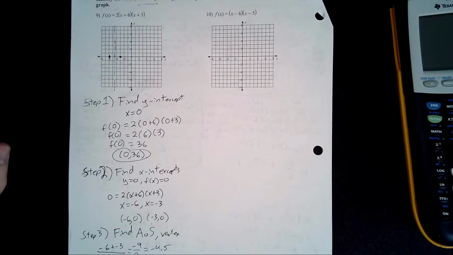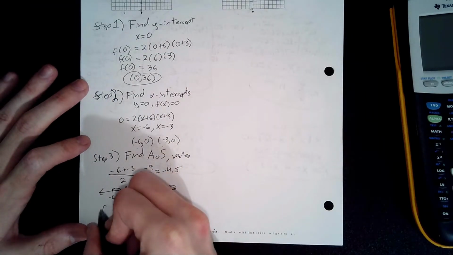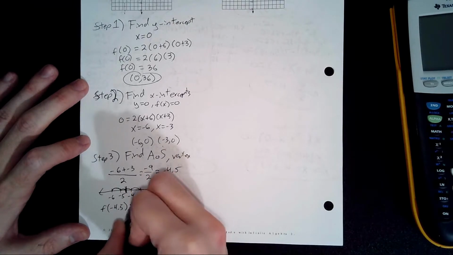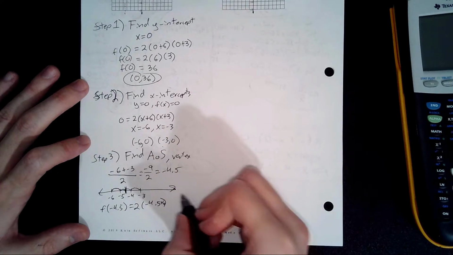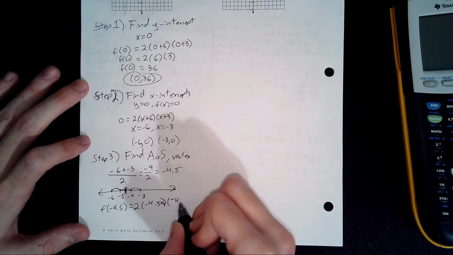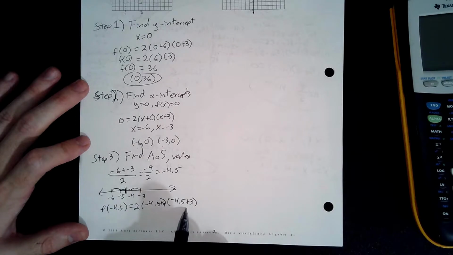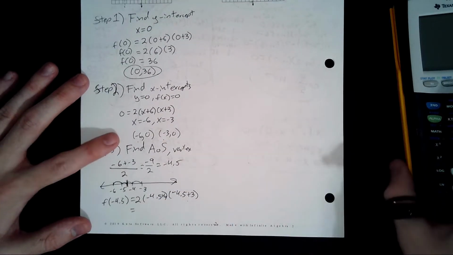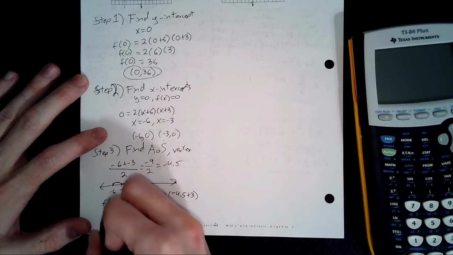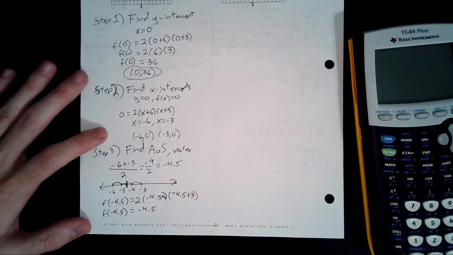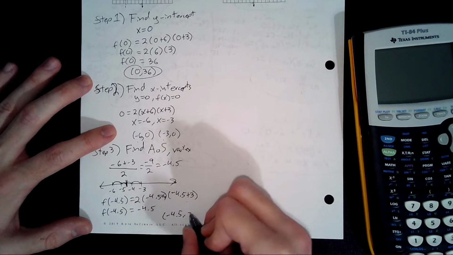But to actually find where our vertex is, we're going to need to plug -4.5 into our function. So we need to do f of -4.5, which is 2 times -4.5. Oop, no, plus 6. Oh man, that was terrible. And then -4.5 plus 3. If you do all this work, it ends up being -4.5 again. I recommend plugging it into our calculator. That will not happen usually. It just so happened on this question, if you plug it all in, you get -4.5. Which means you have the coordinate -4.5, comma -4.5.